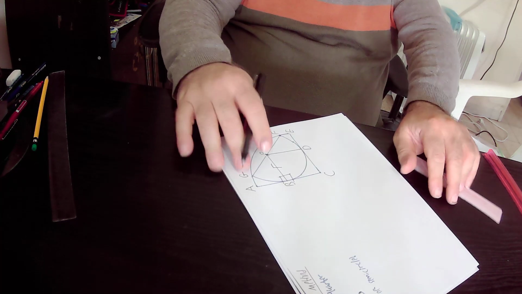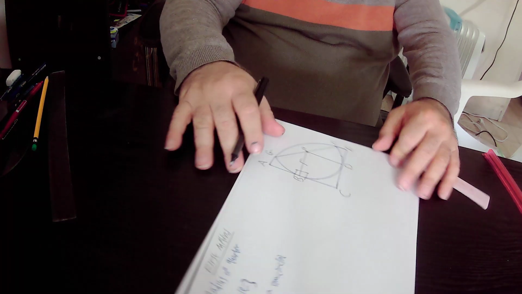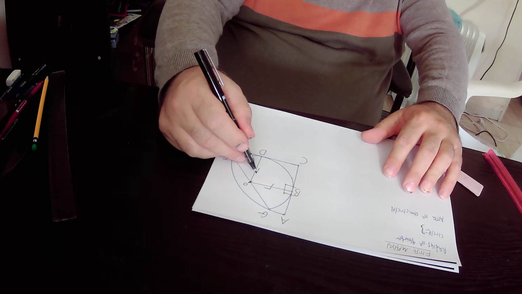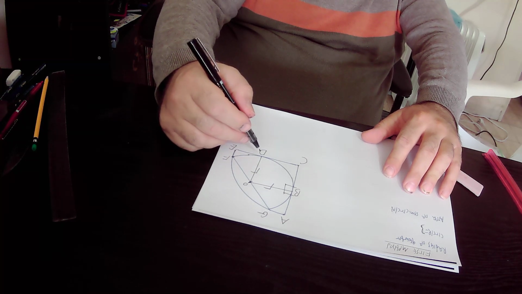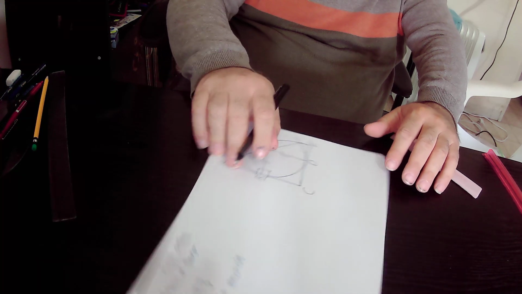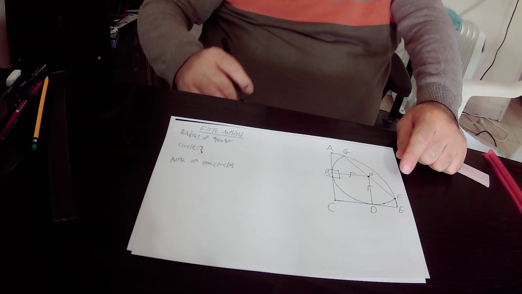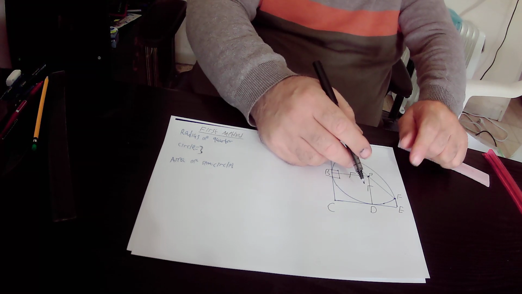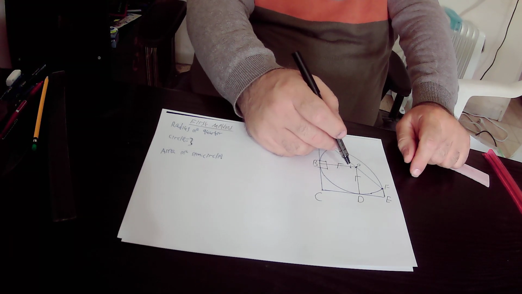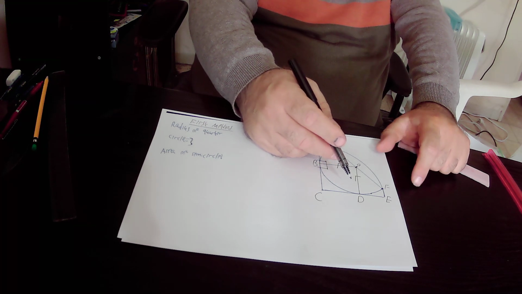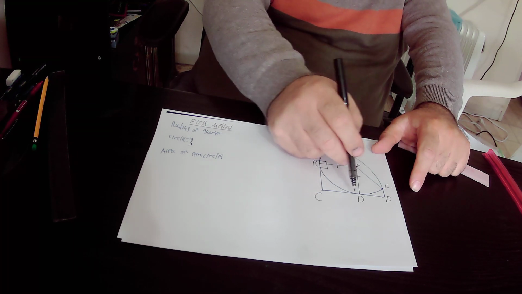Here, line segment OD is the radius of the semicircle because it starts from the center of the semicircle and ends at point D, a point on the semicircle itself. So we have the radius OD drawn to the point of tangency. That is to say, the radius OD is drawn to point D, the point of tangency of tangent CE with this semicircle.